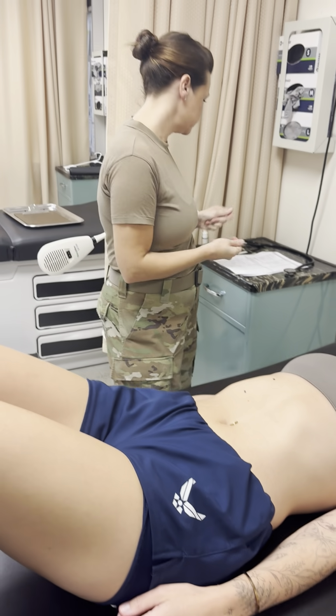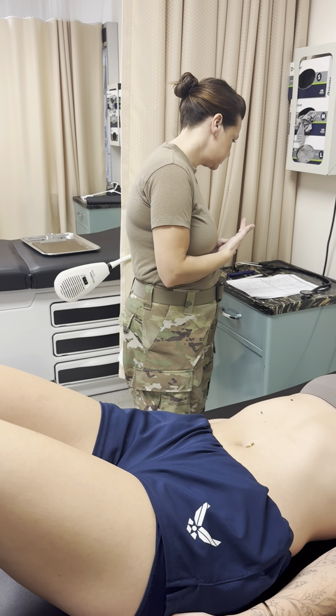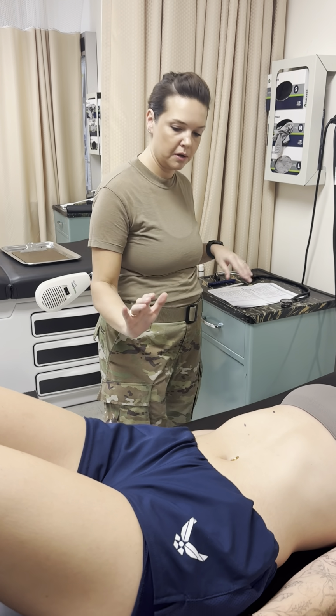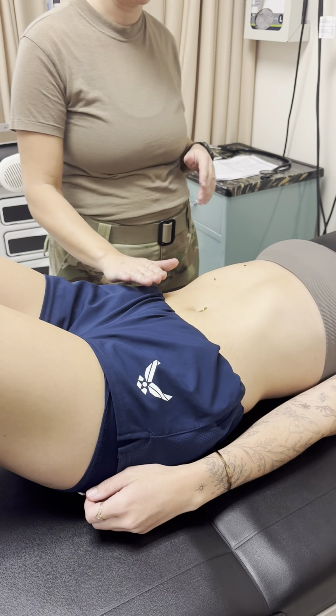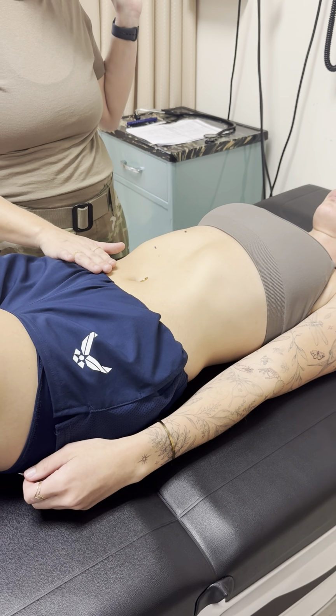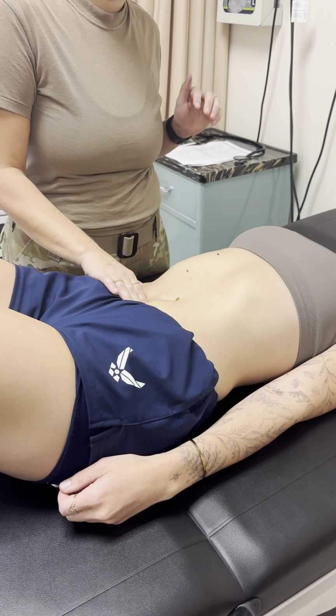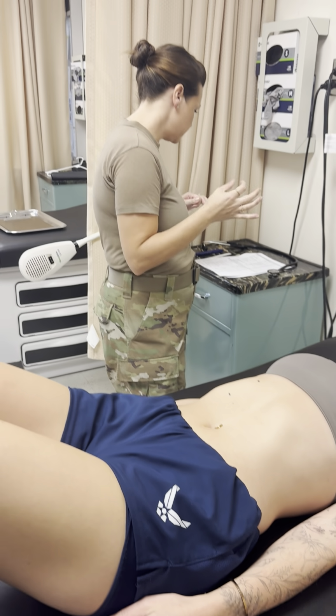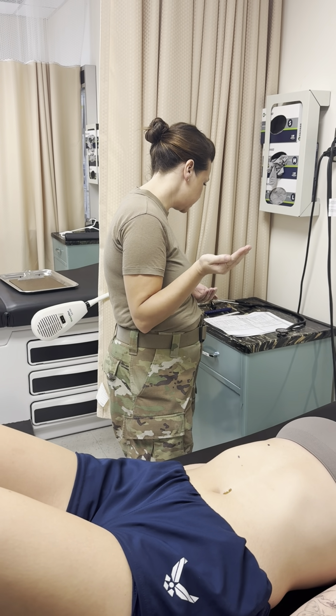No tenderness, guarding, rigidity, or masses with deep palpation. Okay. And then we're going to palpate for rebound tenderness. So when I press down, when I lift off, just let me know if that's painful. Okay. No rebound tenderness. Alright, and then we're going to palpate for the liver edge.